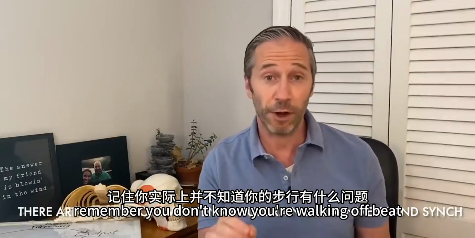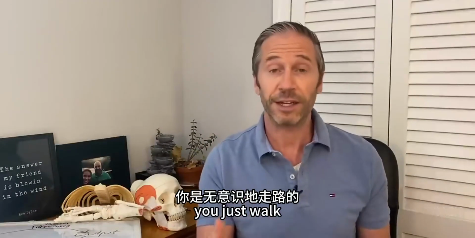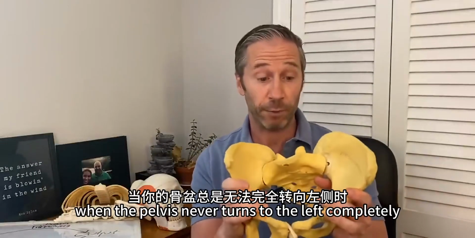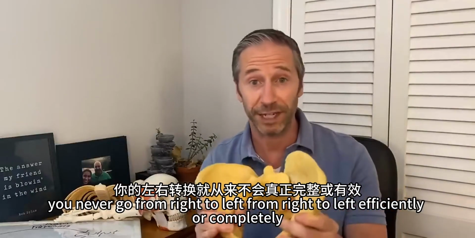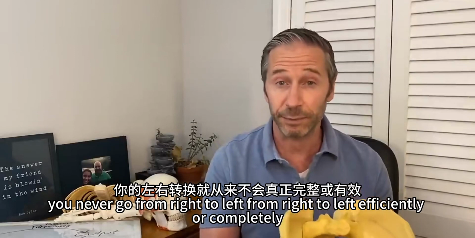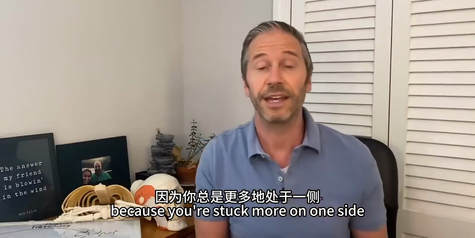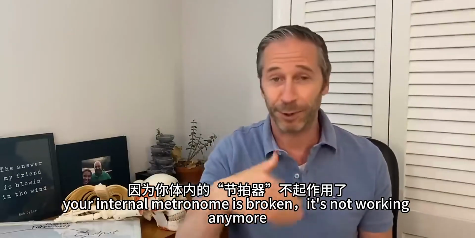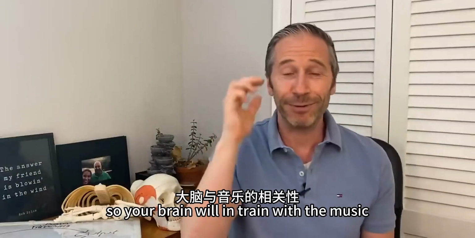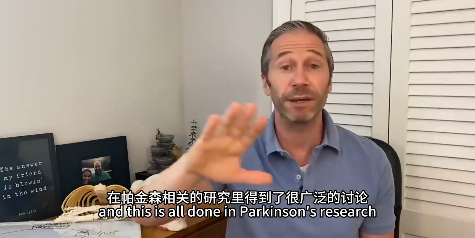Remember, you don't know you're walking off beat. You just walk. But in a pattern, when the pelvis never turns to the left completely, you never go from right to left efficiently or completely because you're stuck more on one side. Your brain will entrain with the music. Your internal metronome is broken. It's not working anymore. So your brain will entrain with the music, and this is all done in Parkinson's research.